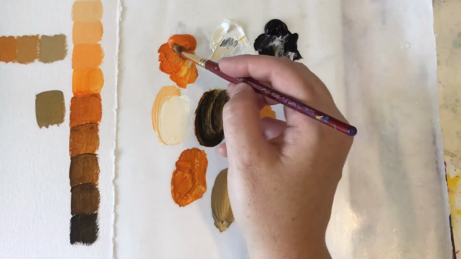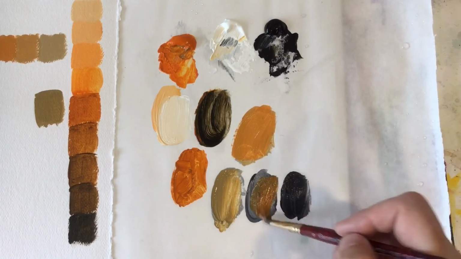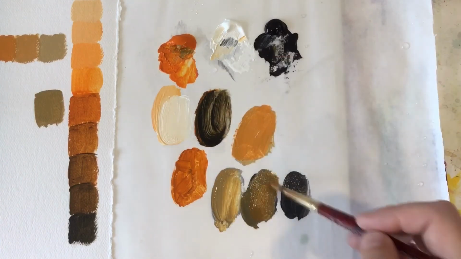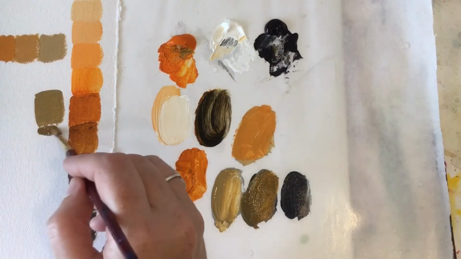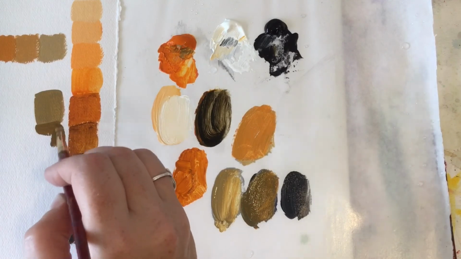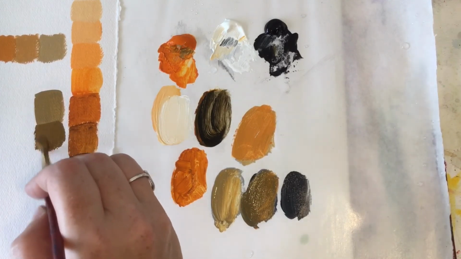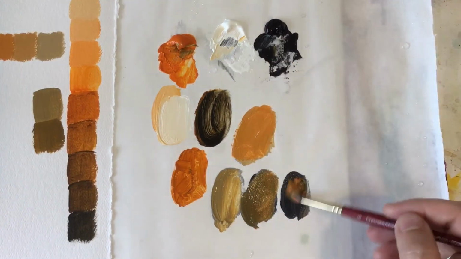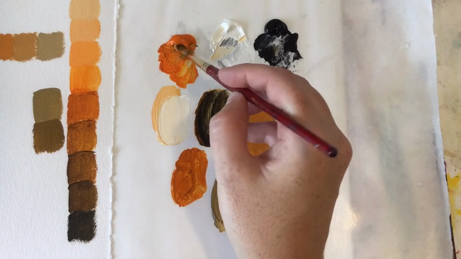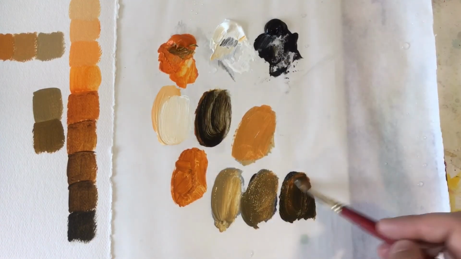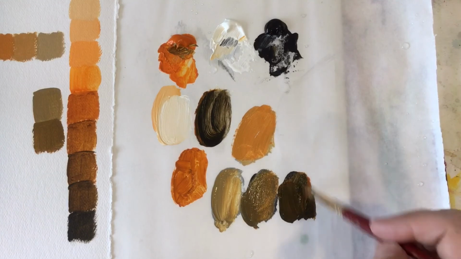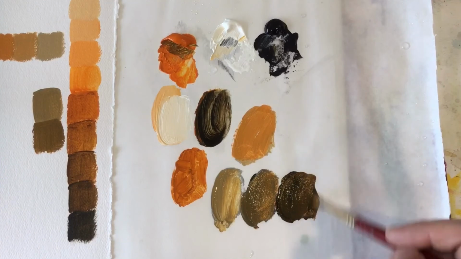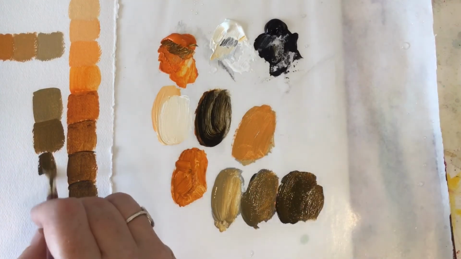And then into the next step of gray, I'm going to add some more of that orange. Gorgeous. And then the last one with lots of black in it, negotiating the orange into it so that it's relative to the other grays, making sure that it doesn't just look gray, it has an orange quality to it.